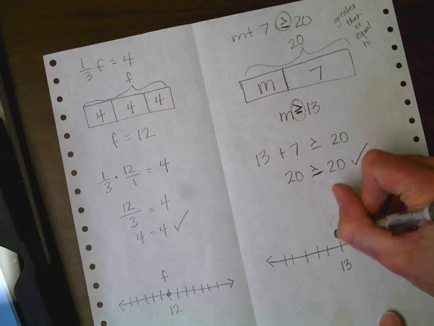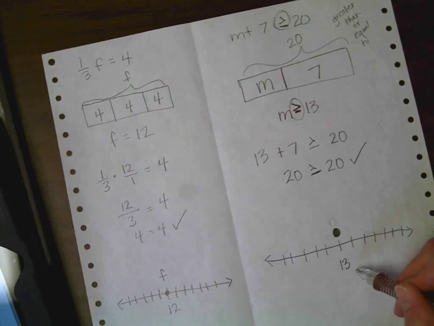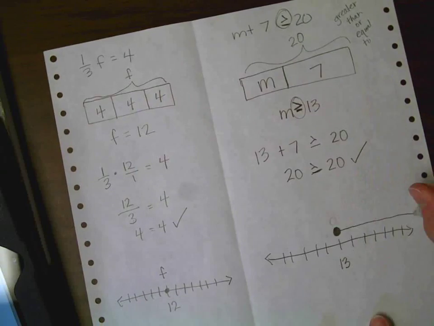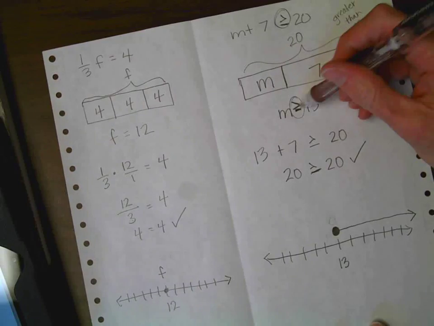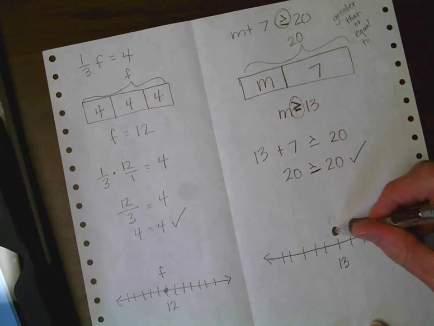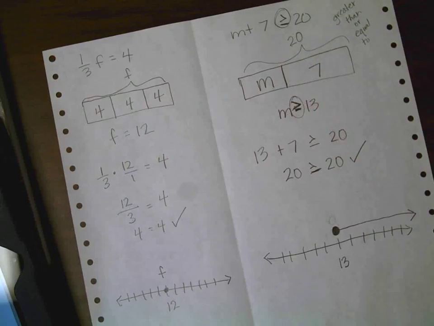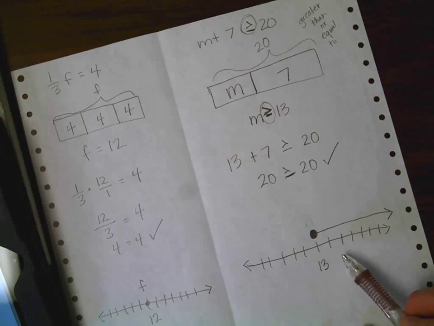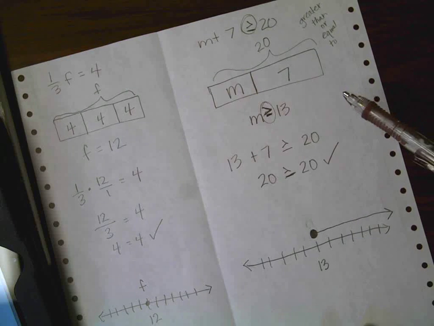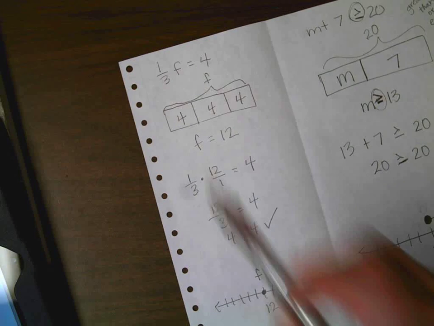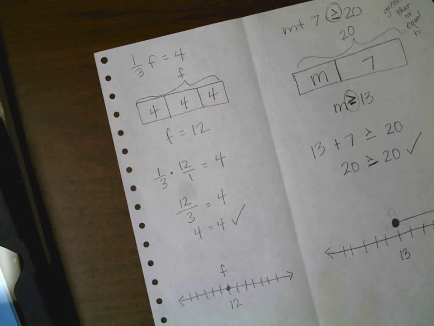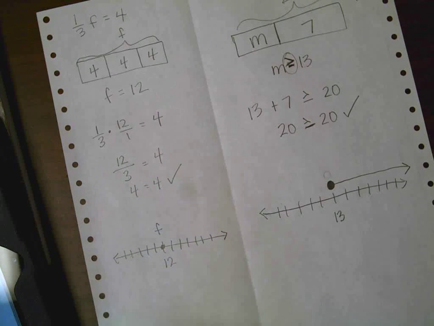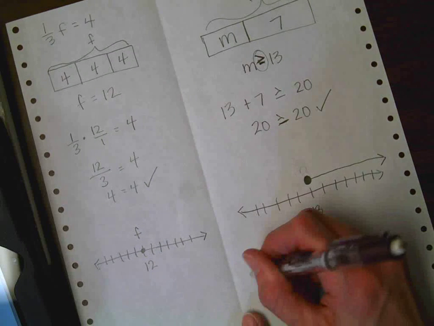Since it says or equal to, you have to color the dot in because the dot is now telling you the answer could be 13, but it could also be anything greater than that. So the arrow to the right represents the greater, and the closed circle on the 13 represents the equal to. So this is how you would graph this inequality statement. This is how you would graph the equal statement, okay? And so now you know how to graph both of them. So let's do a couple more just to make sure that you are clear on this.